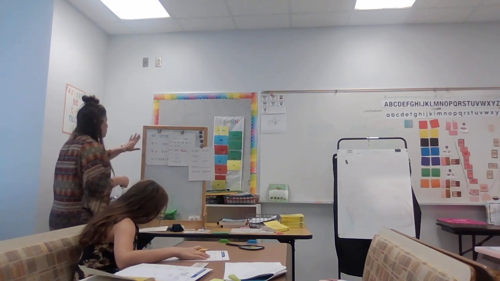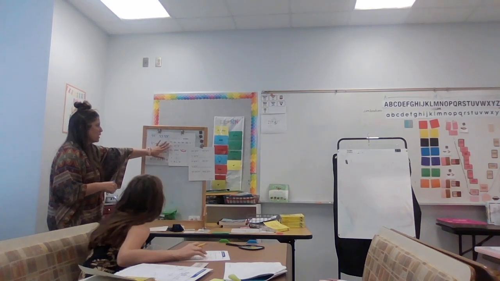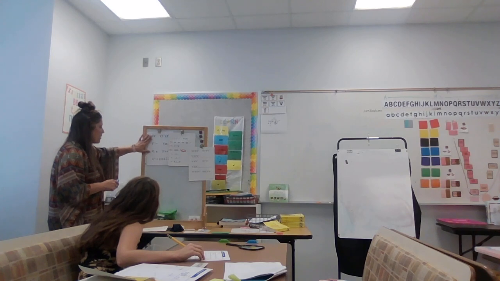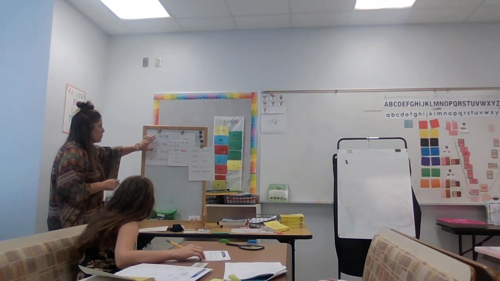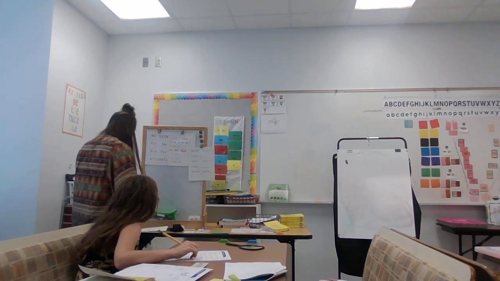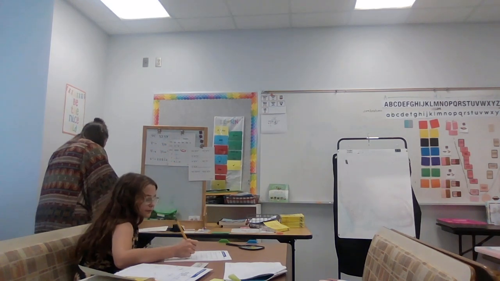Just a reminder about our charts. We just went over these for our coding and our reading. We have our vowel chart, we have our syllable division chart, and then we have our syllable patterns, I should say.